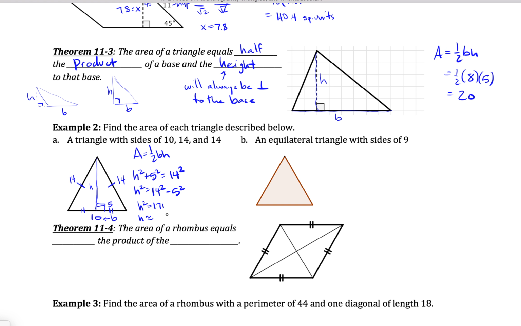It'd be about 13.1. So now I can use this formula, and I can say half of 10 times 13.1, because I figured out that this height right here is 13.1. So half of 13.1 times 10 should give me an answer of about 65.5 for the area of this isosceles triangle. Now, letter B, you could do it similar to that.